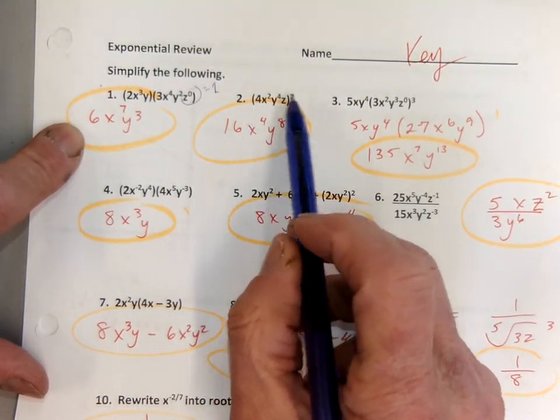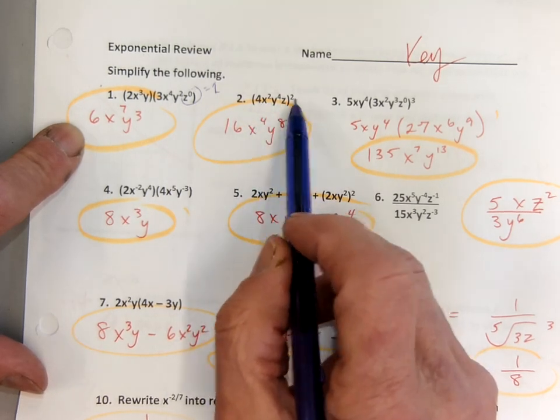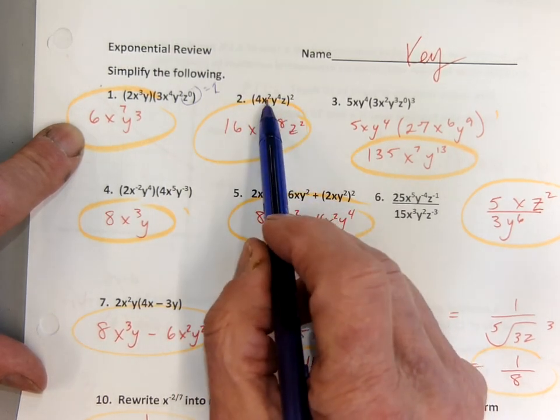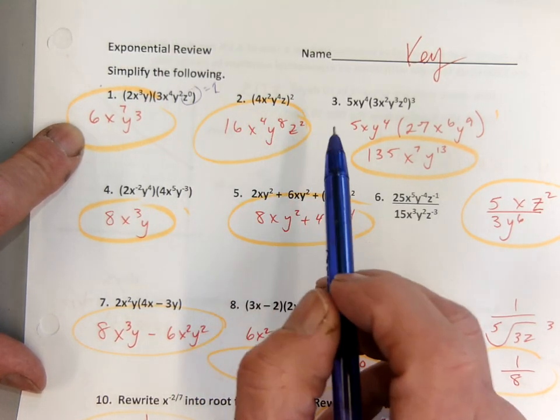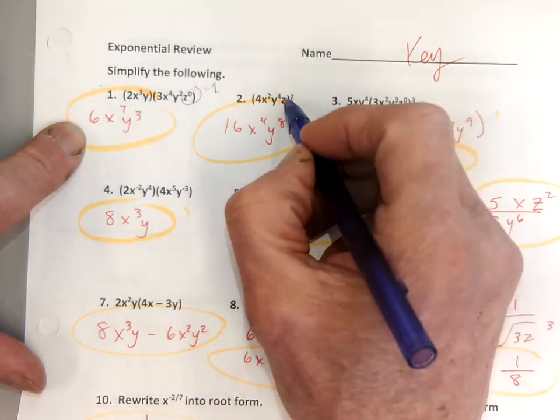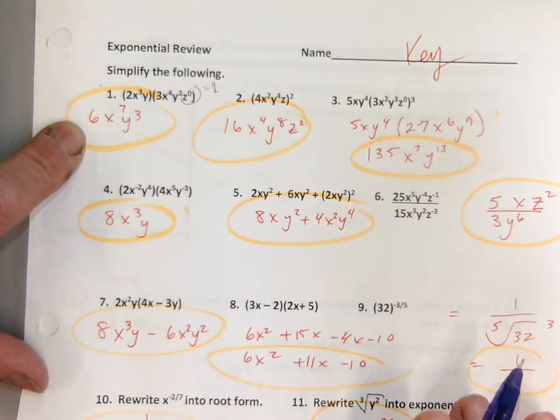2, I went 4 squared, so I'm squaring it, right? So 4 squared is 16, and then I multiply exponents. I got 2 times 2 is 4. 4 times 2 is 8, and there's an invisible 1 here, so I get a z squared.